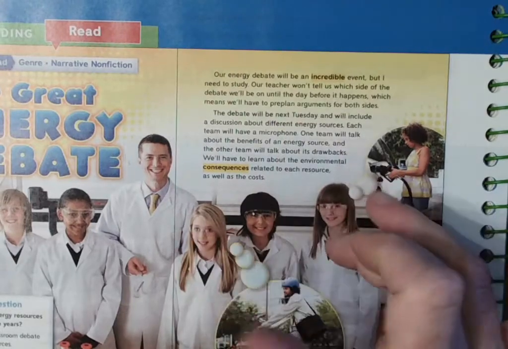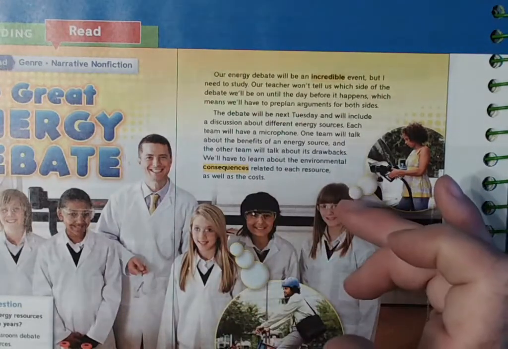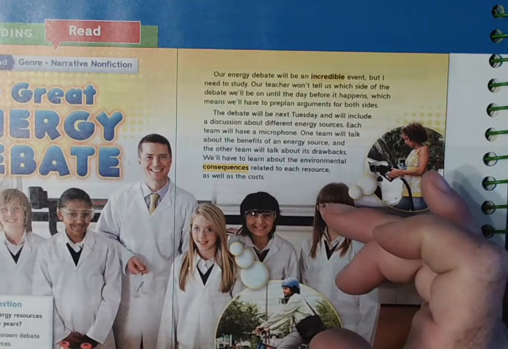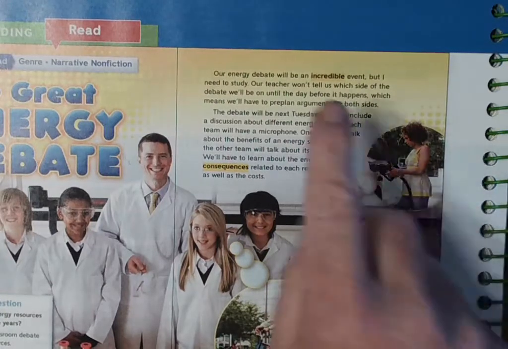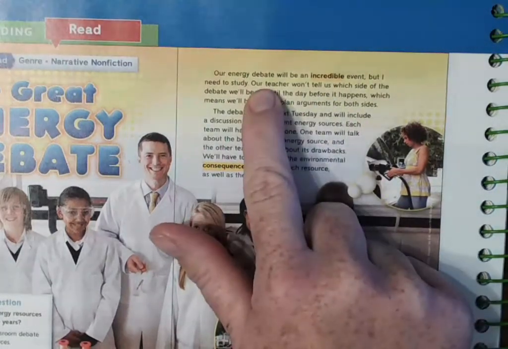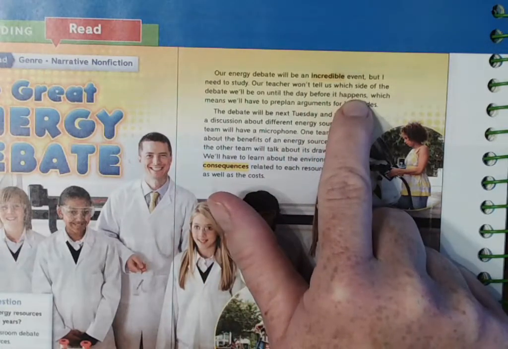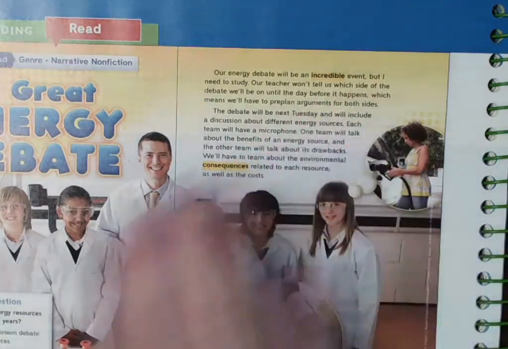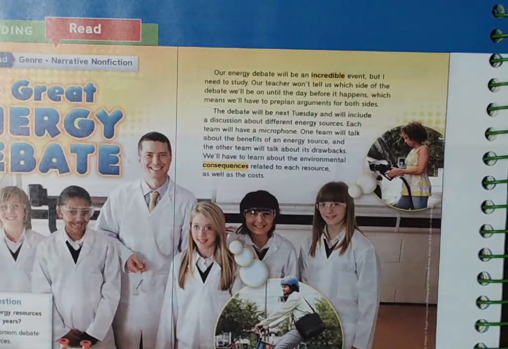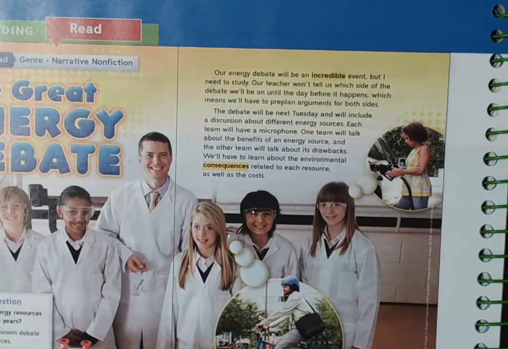So when I go down here, I think a key detail of the fact that they're having an energy debate is right here. That they have to have an argument for both sides, positives and negatives. They have to be ready to explain both sides. That would be a key detail, because it's talking specifically about what they have to do for the energy debate.